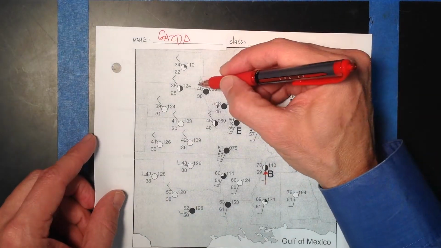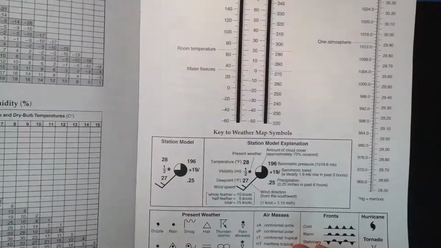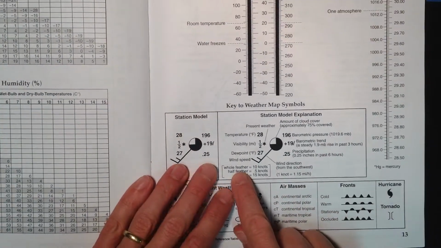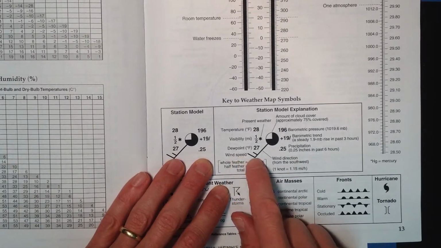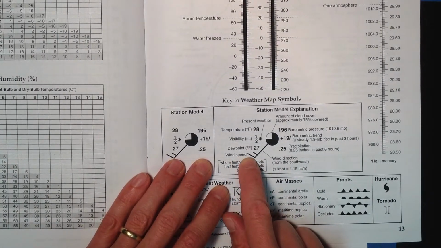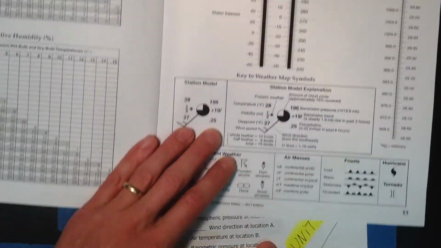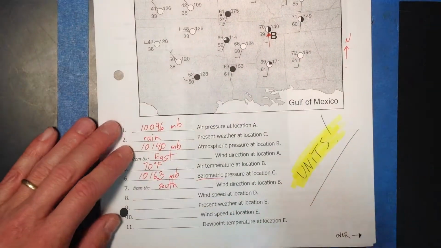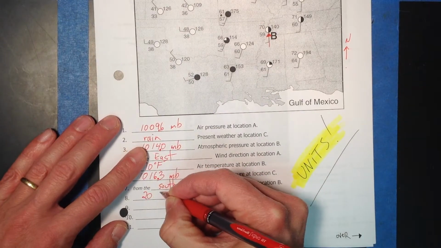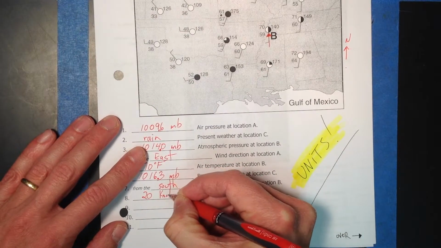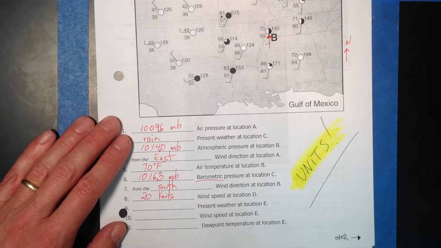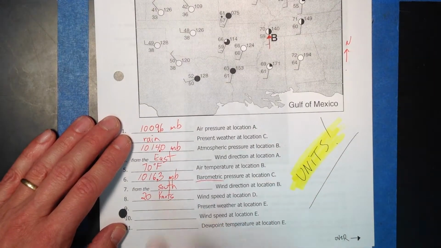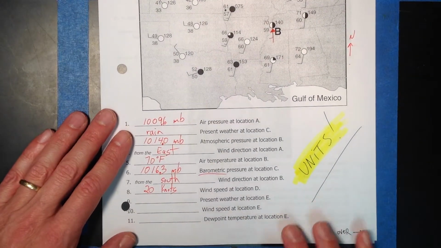Wind speed at C. So these flags here tell you wind speed. Feathers, actually, is what they're called. And it denotes here that a large one is 10, a small one is 5. So there at D you have 2 large ones, 10 plus 10, 20, and you must write knots. If you just write 20, it is incorrect. And it's not 20 miles an hour, it's 20 knots. That's key.